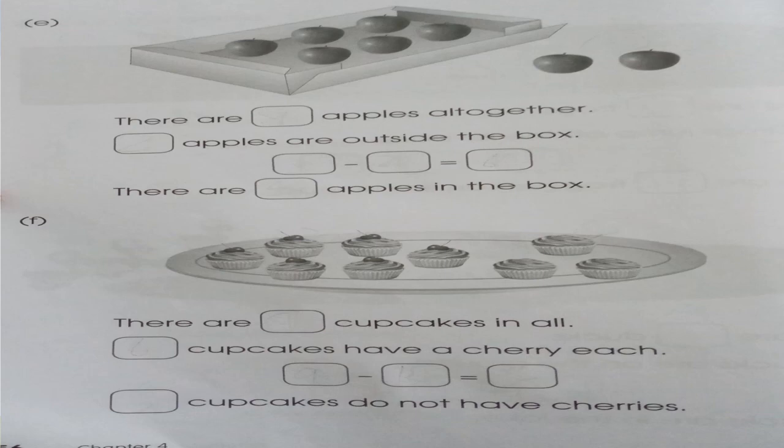Okay, in the third block we have to write those cupcakes which do not have cherries. Okay, how many are they? Let's count. 1, 2, 3 on your right side. There are 3 cupcakes which do not have cherries. Okay, total number of cupcakes is 9. 6 cupcakes have cherries and 3 do not have cherries.